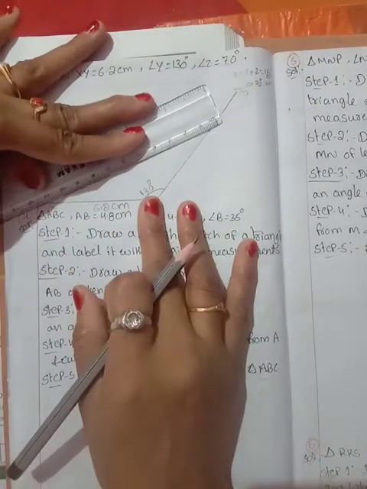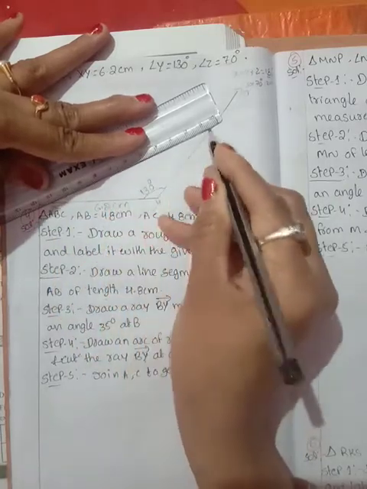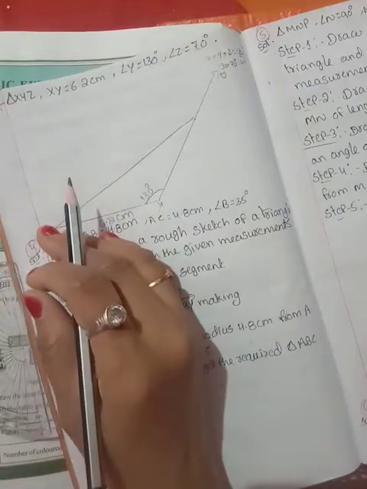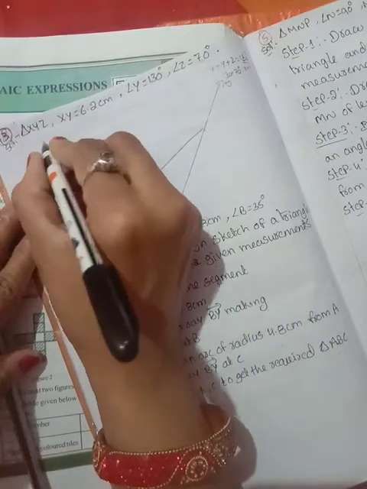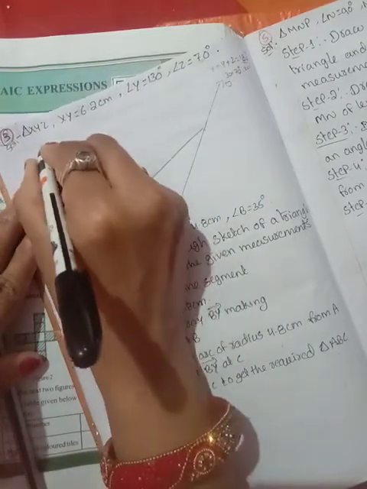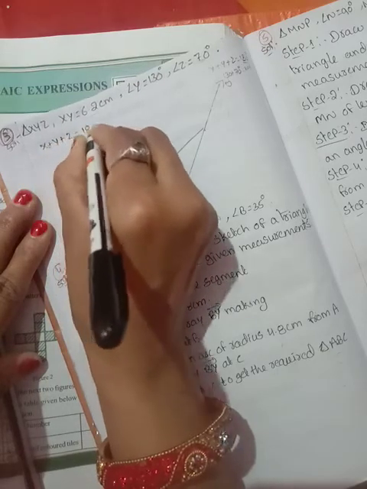So constructing triangle XYZ is not possible. What's the answer? You can write it down neatly. In triangle XYZ, the sum of the angles X plus Y plus Z equals 180 degrees.